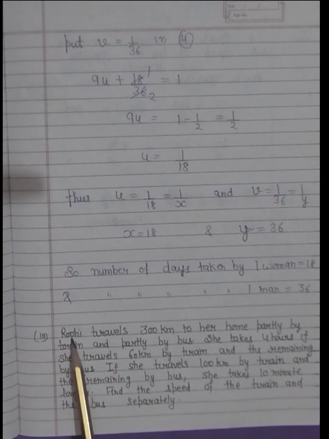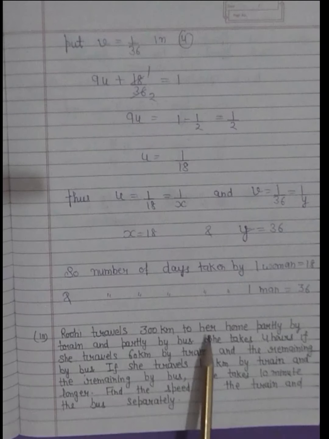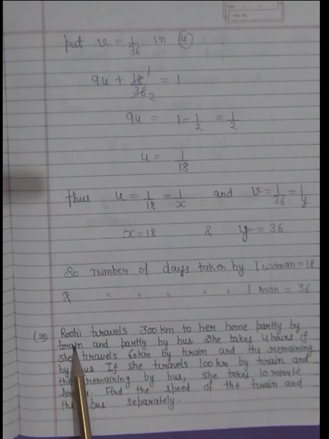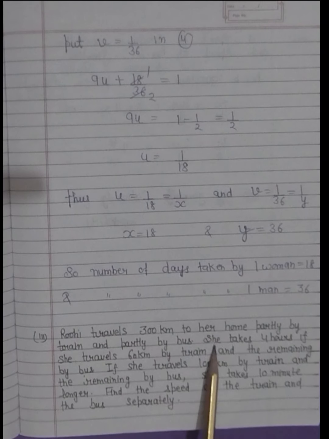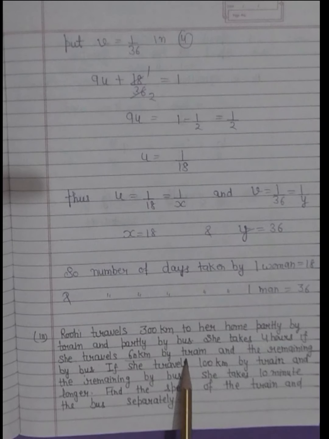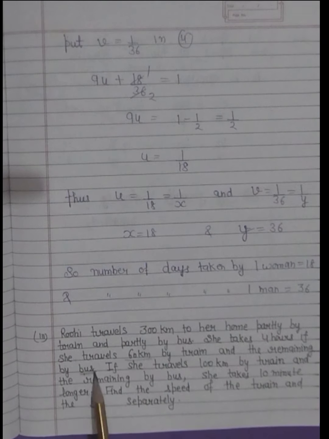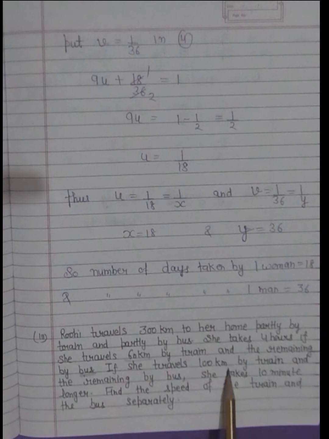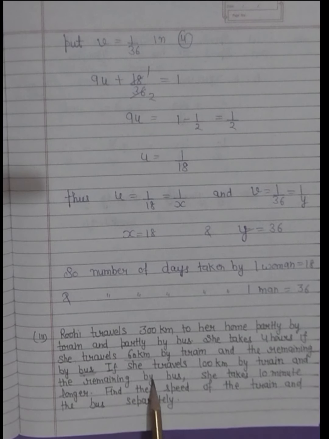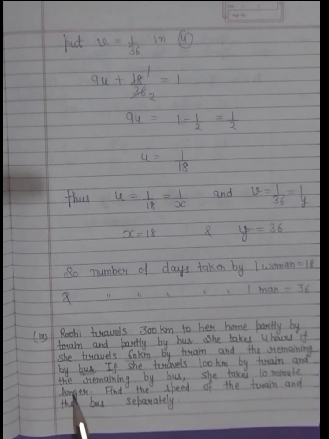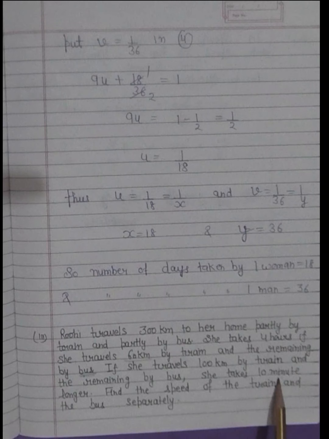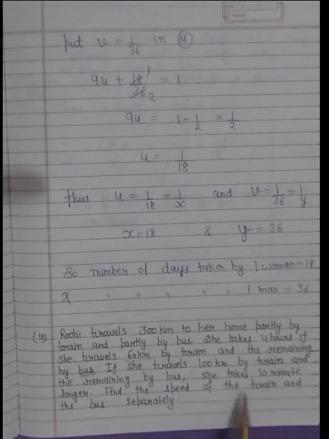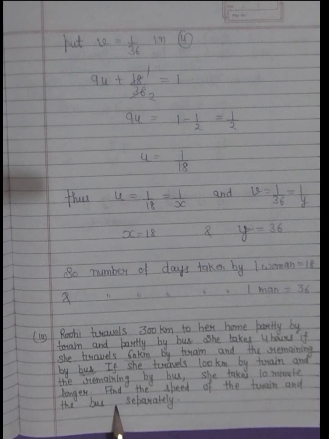Next question. Ruhi travels 300 km to her home partially by the train and partially by the bus. She takes 4 hours if she travels 60 km by train and the remaining by bus, means 240 km by bus. If she travels 100 km by train and the remaining by bus, means 200 km by bus, she takes 10 minutes longer, means 4 hours 10 minutes she is taking. Find the speed of train and speed of bus separately.